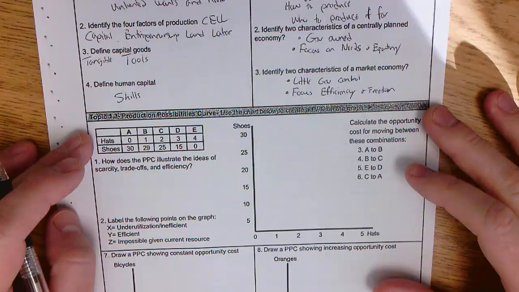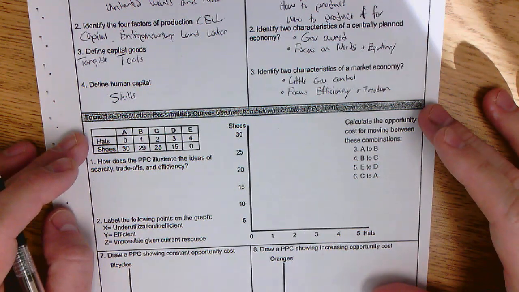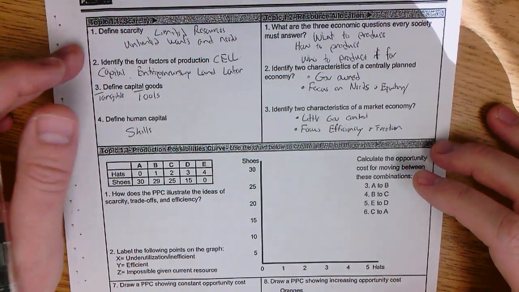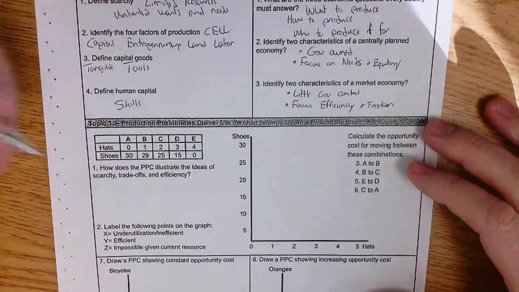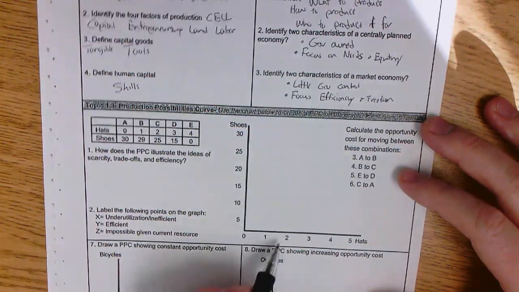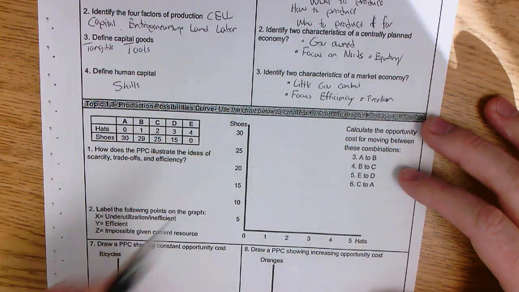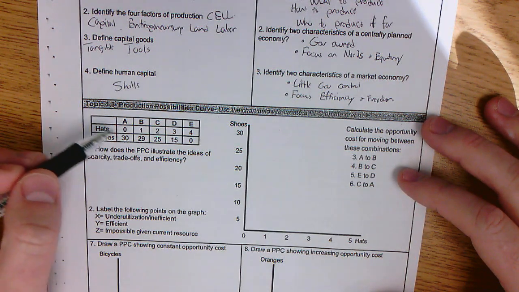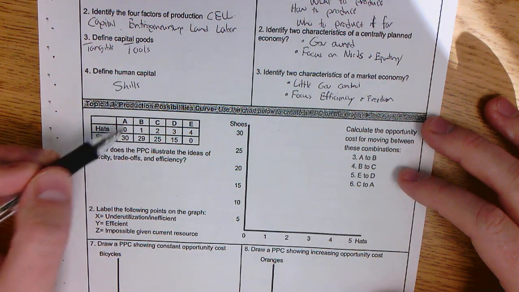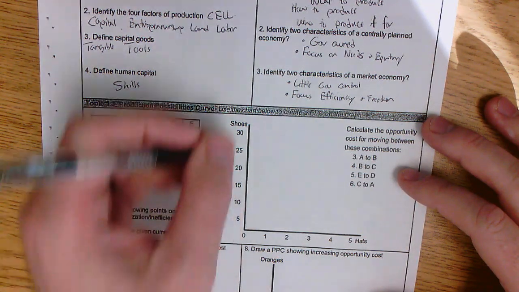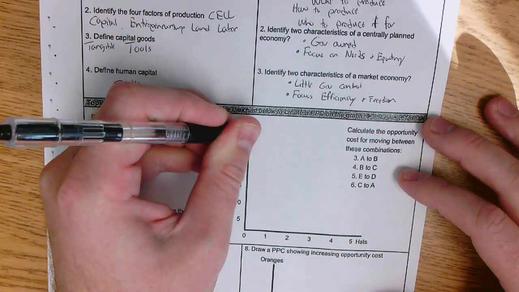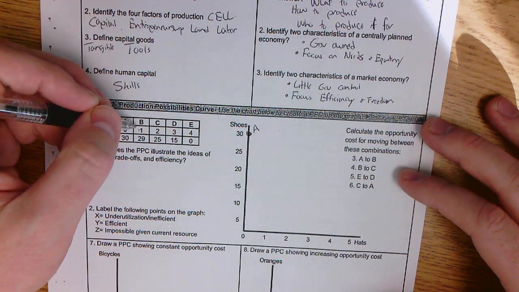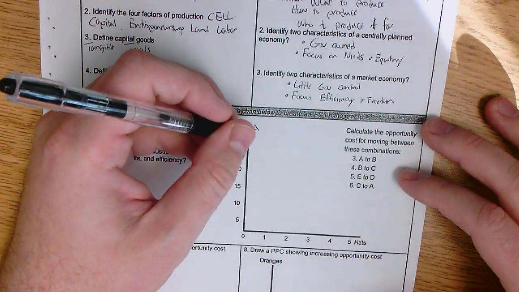Moving on to 1.3 here, this production possibilities curve. Again, we use it as a tool to look back at scarcity, to look back at trade-offs. Now, graphing it out is easy. We've got hats and shoes. We'll put one on the x-axis. We'll put the other on the y-axis. And we'll just graph them out like a set of coordinates. So at point A, we have 0 hats and 30 shoes. That'll be our point A. Point B, we've got 1 hat, and now I can only produce 29 shoes.